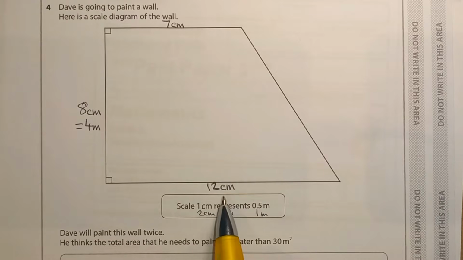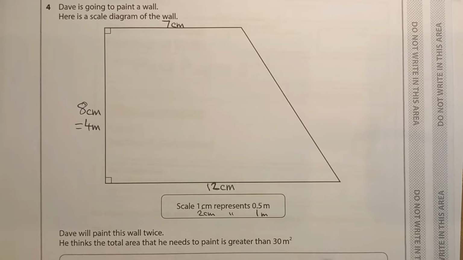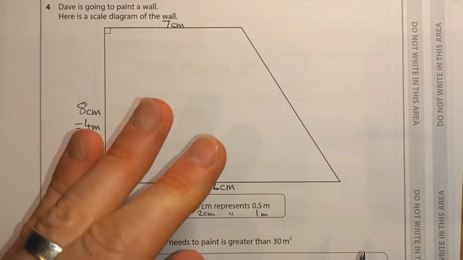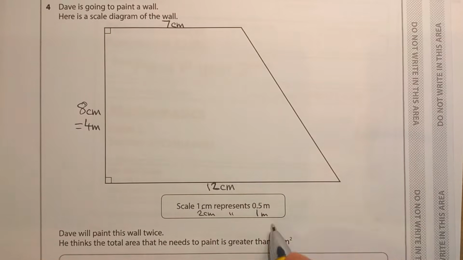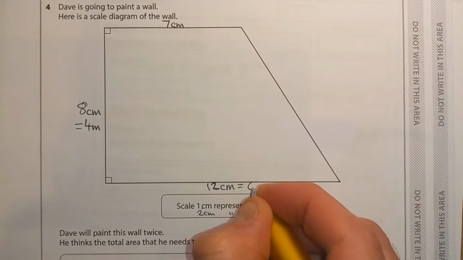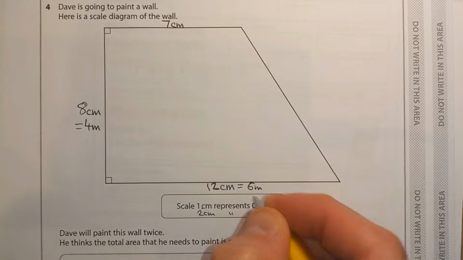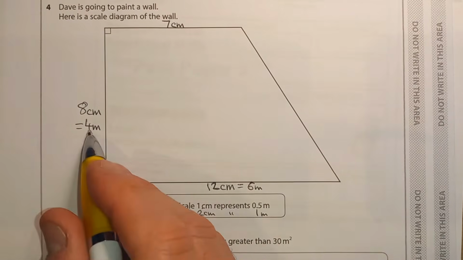Similarly here, 12 centimetres. How many lots of 2 centimetres have we got? We've got 2, 4, 6, 8, 10, 12. So that's 6 lots, so it's going to be equal to 6 metres. So in other words, it's half of the answer.